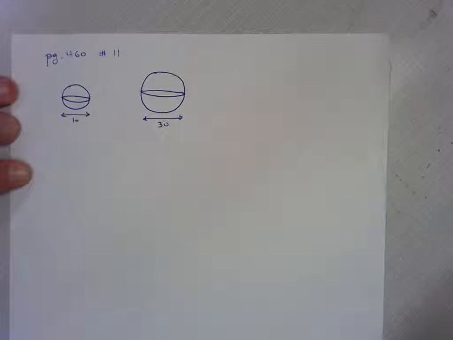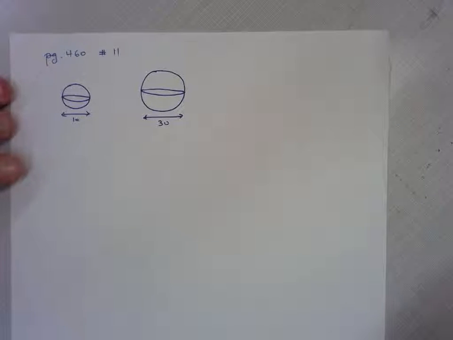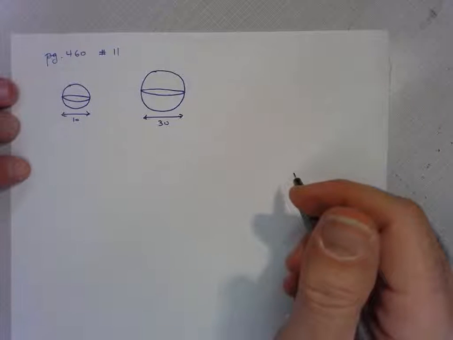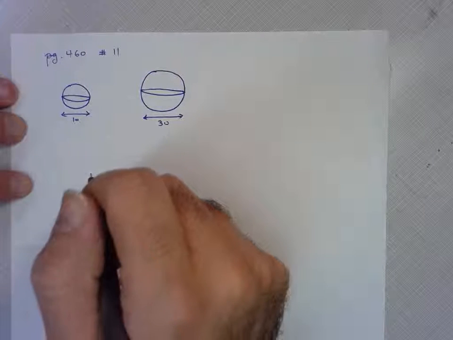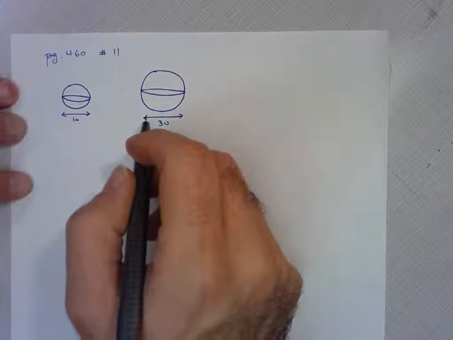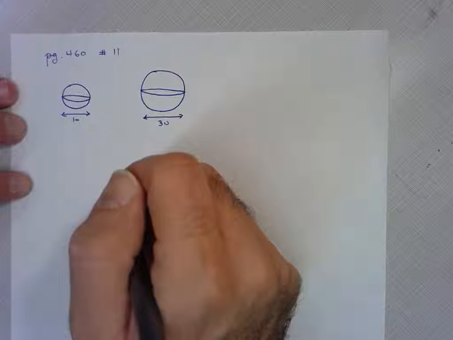Hi folks, we're going to take a look at number 11 on page 460. The question says a spherical balloon is blown up from a diameter of 10 centimeters, so the smaller one here, to a diameter of 30 centimeters, this one here. It says by what factor has its surface area increased?